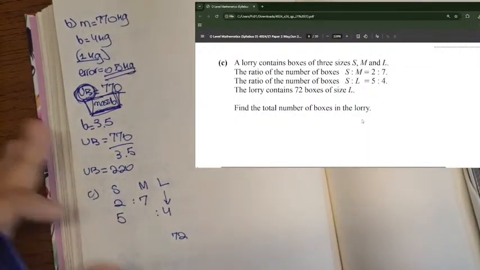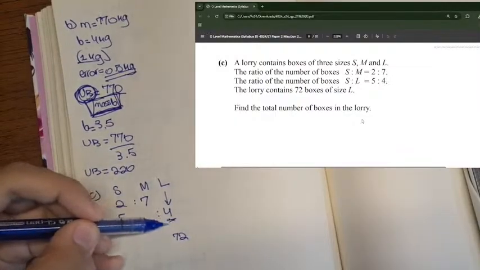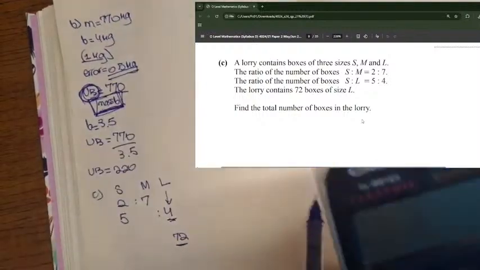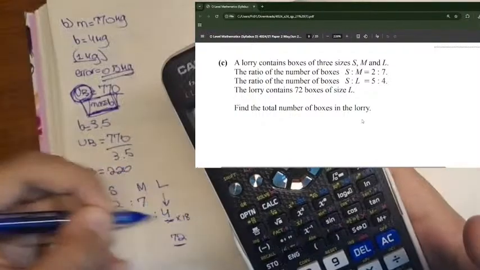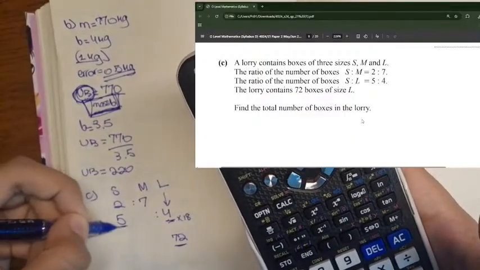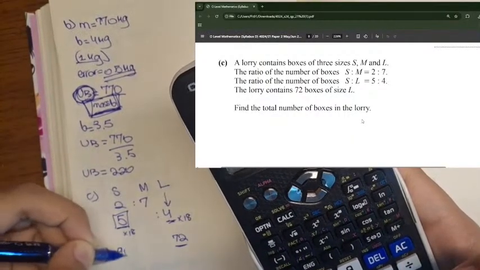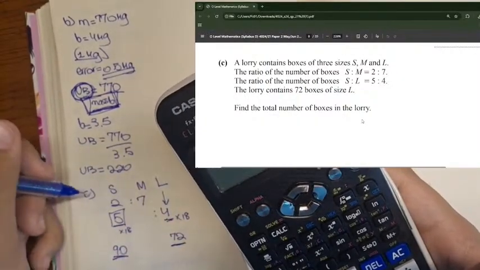Well, first let's move from ratio to reality. If there are 4 in the ratio and we need to make it 72, what is the factor that brings us from ratio to real life? 72 divided by 4 is basically multiplied by 18. That means that the number of boxes of S must also be multiplied by 18. That means that it's 90. The number of boxes in S is 90, the number of boxes in L is 72.